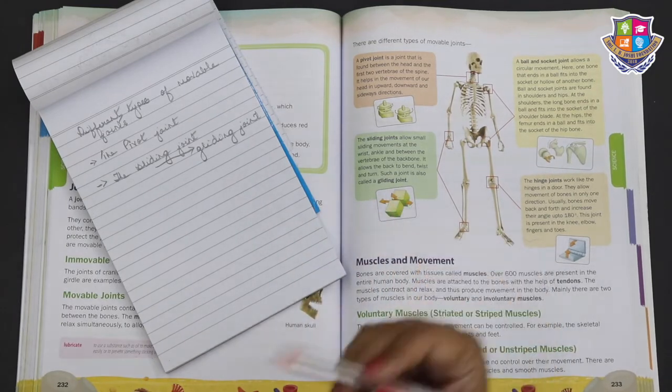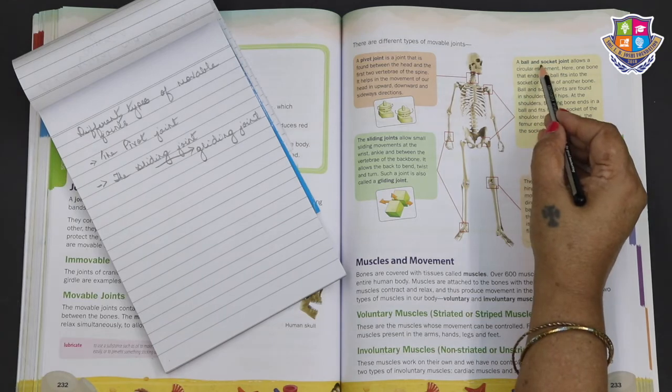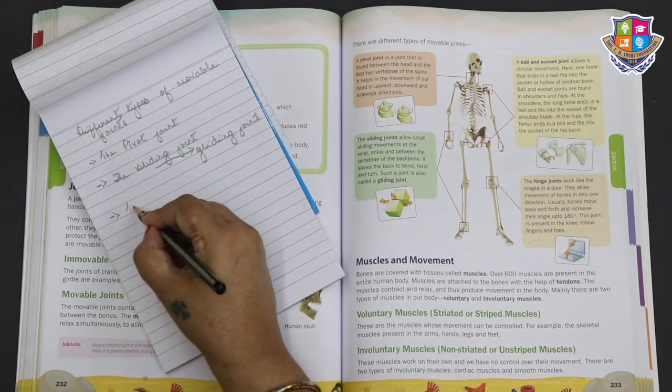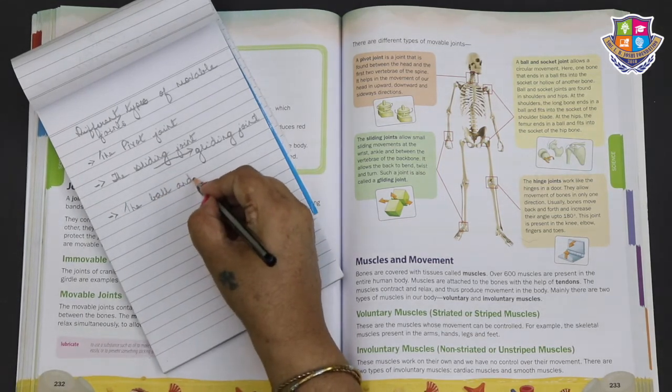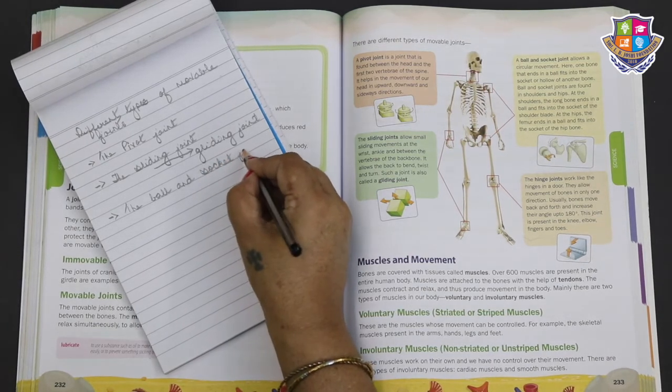Okay, that was interesting. Let's move further to the ball and socket joint, which is the next one. Got it?